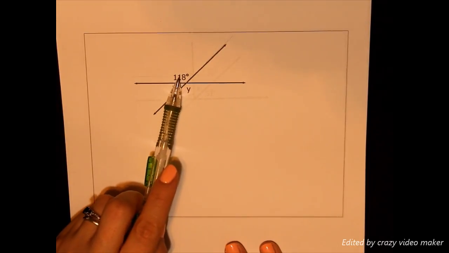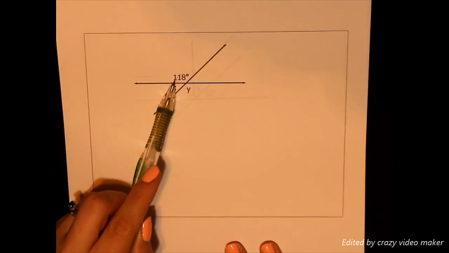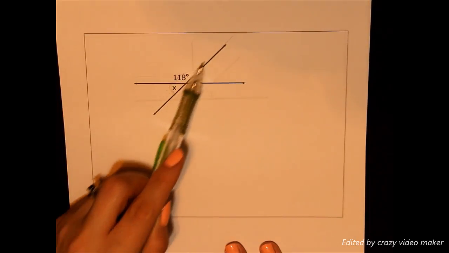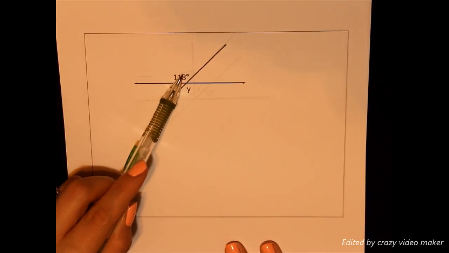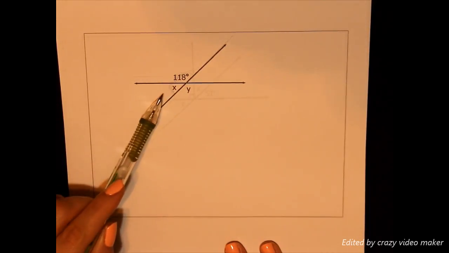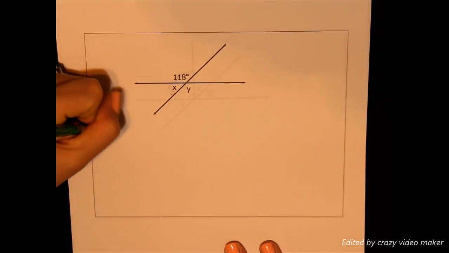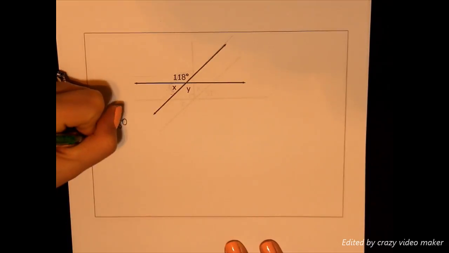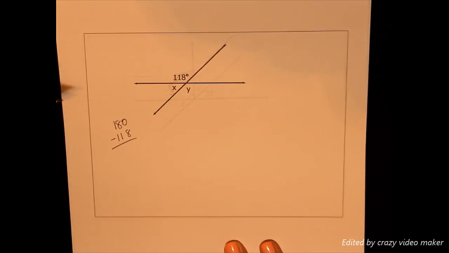And you can see we have the angle that's 118 and the x. And they're both going to be supplementary here because their sides, they make a straight line. So we have to figure out what are we going to add to 118 to get x. And so the way you can do that is take 180, because you know that's what they have to be together, and subtract off the 118, and then you'll figure out what x is going to be.